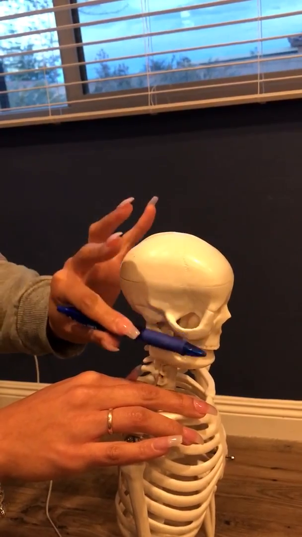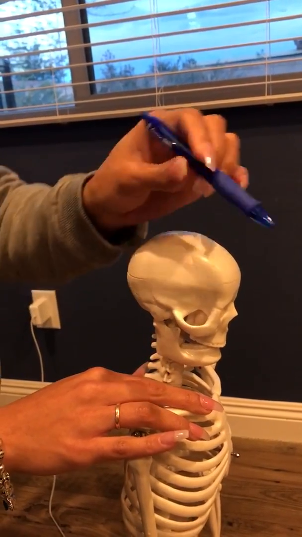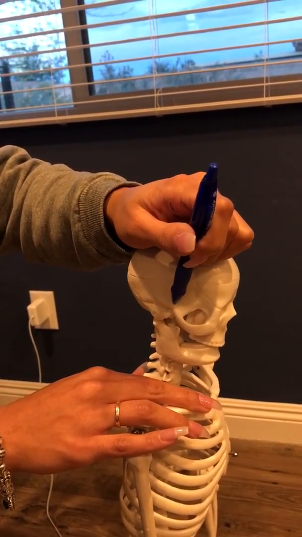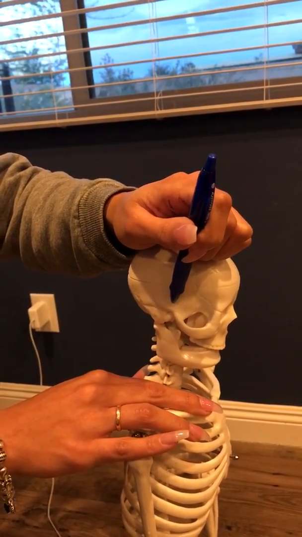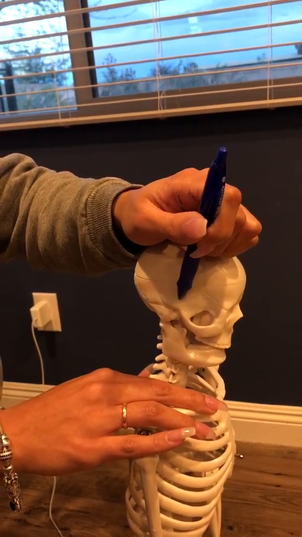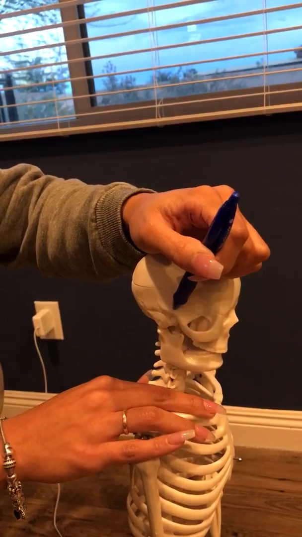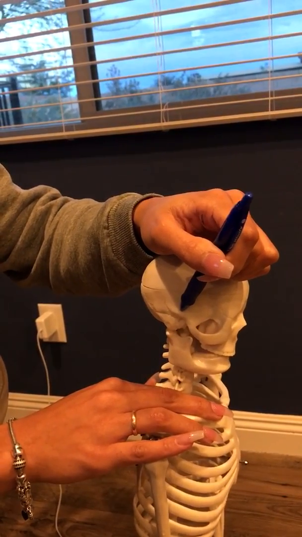Now, if we cut this medially and we were looking at the internal view, here would be the lesser wing, here would be the greater wing, here would be the optic canal, which the optic nerves and cranial nerve 2 pass through, and down here would be the sella turcica, which houses the pituitary gland.